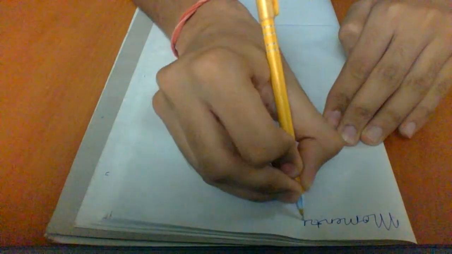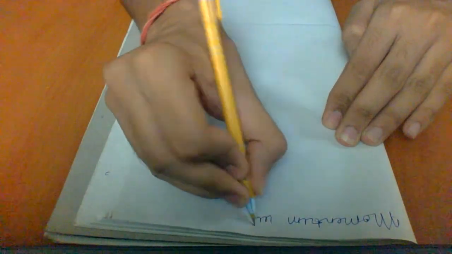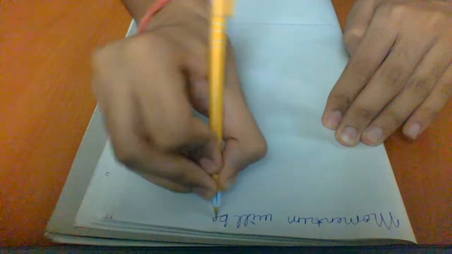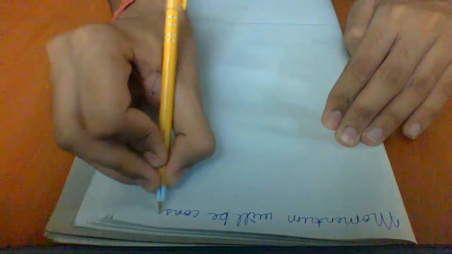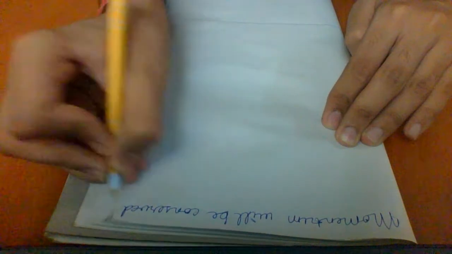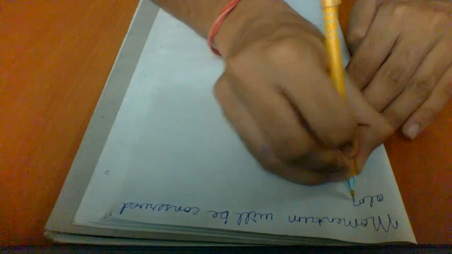Now you see, momentum will be conserved along the x direction.